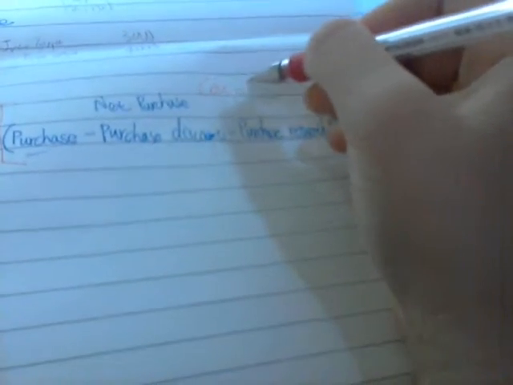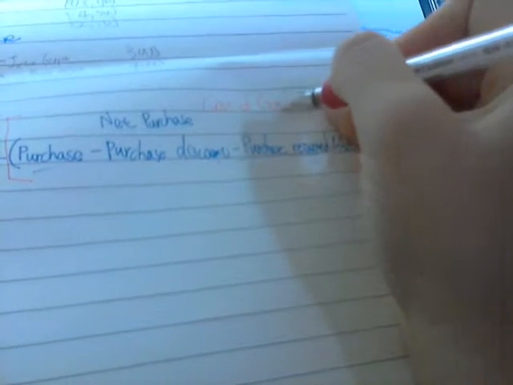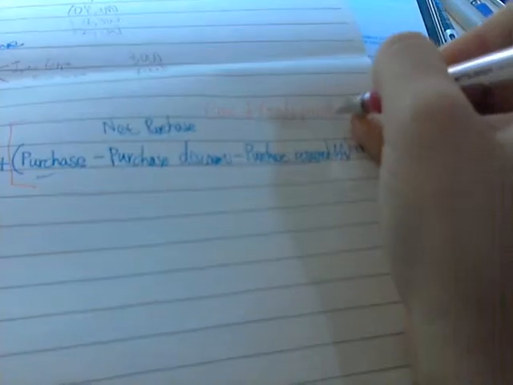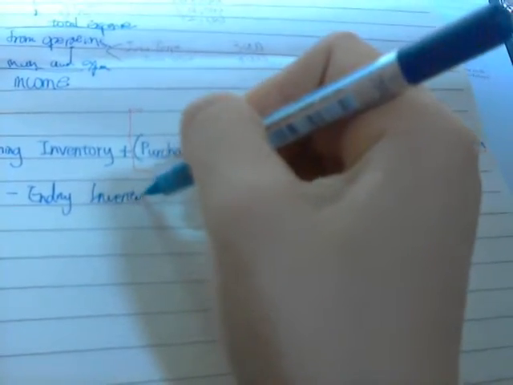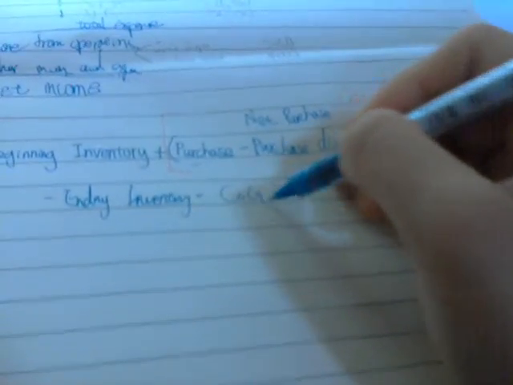We will call it our cost of goods purchased. Okay? Remember this idea. This part is from before. This one is current. Then we continue to minus the ending inventory to get the cost of goods sold.